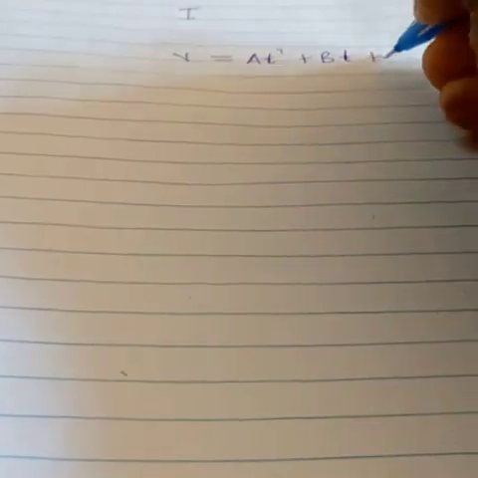v of an object varies with time, expressed as v equal to a t squared plus bt plus c, where velocity and time are expressed in terms of SI units. Determine the units of constants A, B, C, and D. So we've been given this expression whereby they're saying V is equal to A t square plus B t plus c.